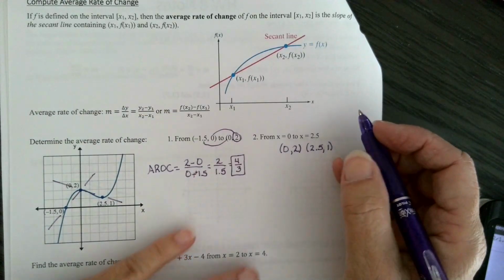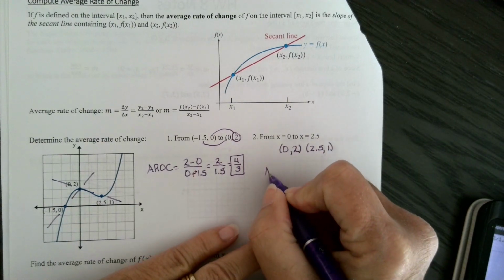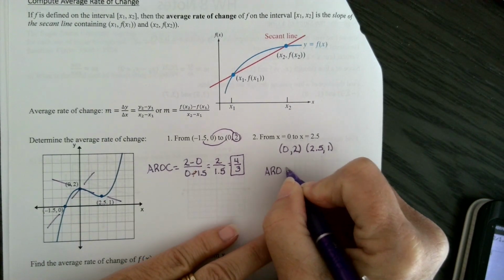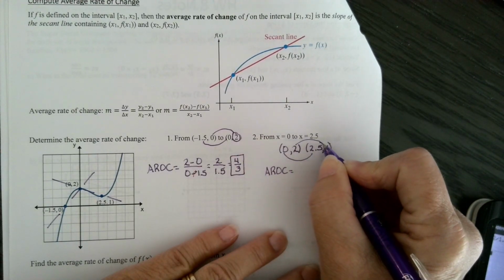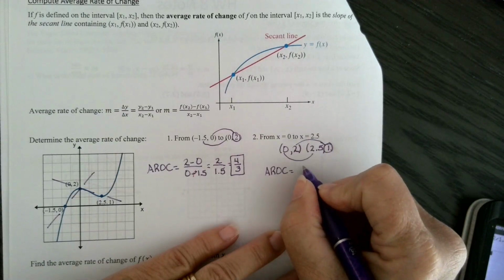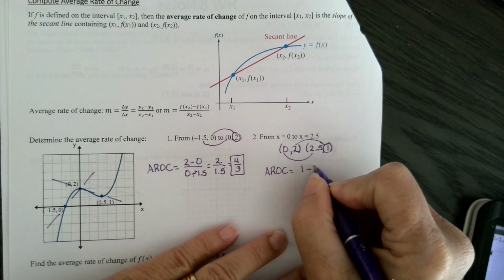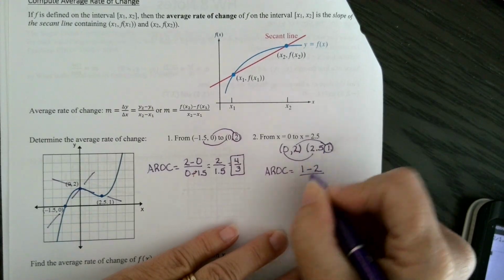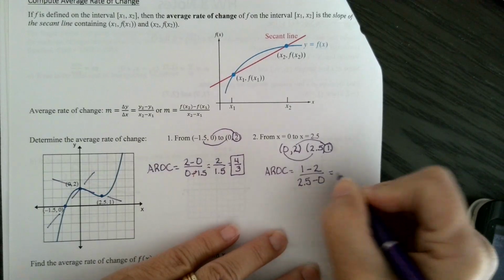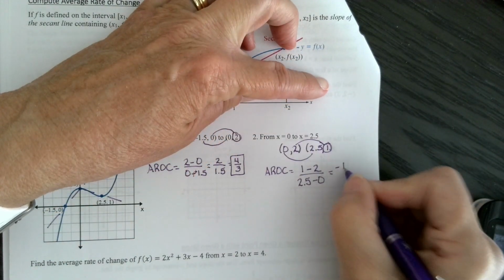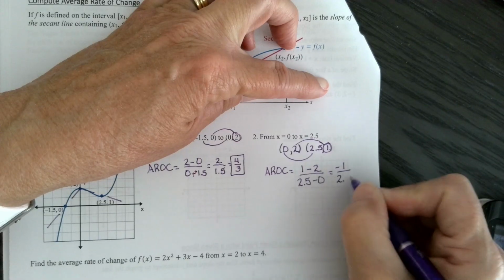Okay, so just like before, we're going to call it average rate of change, but we're just thinking slope. Connect the first ones, connect the second ones, circle that one because that's where we're going to start. 1 minus its partner of 2, and then 2.5 minus its partner of 0. You get negative 1 over 2.5.